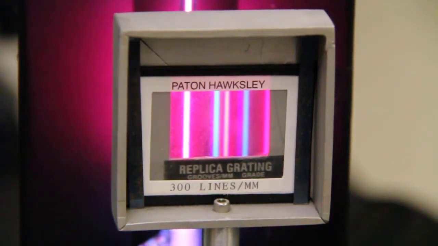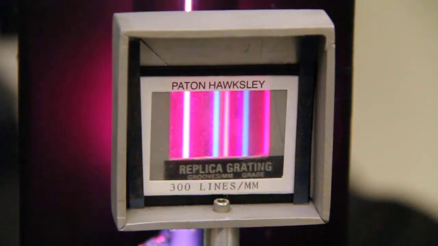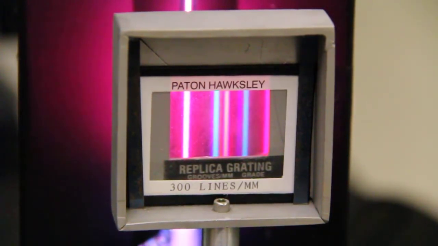How do those lines then compare to the lines that you saw with the Ocean Optics spectrometer? How are they the same and how are they different? Please be sure to answer each part of the lab report.